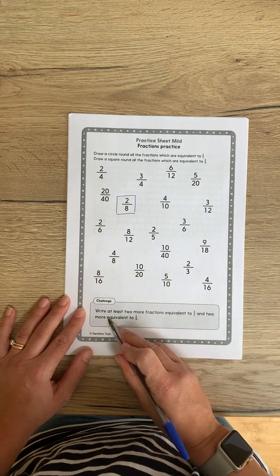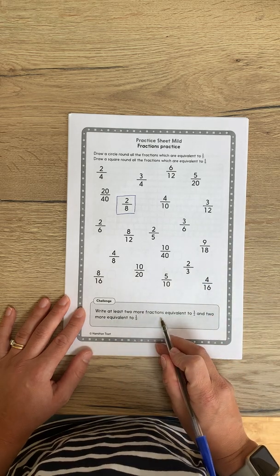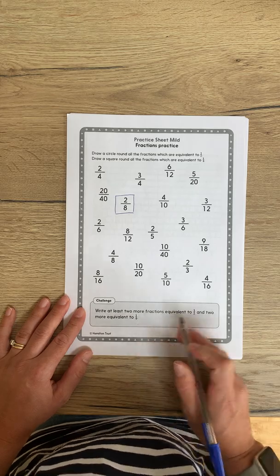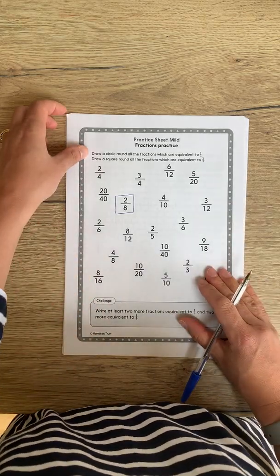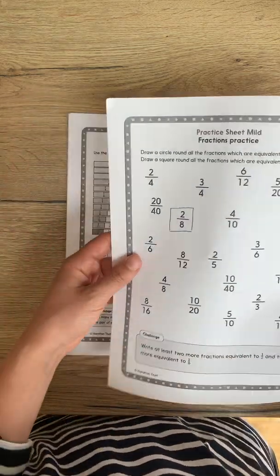Your challenge is to write at least 2 more fractions equivalent to a half and a quarter. They don't need to be fractions which are on your fraction wall.